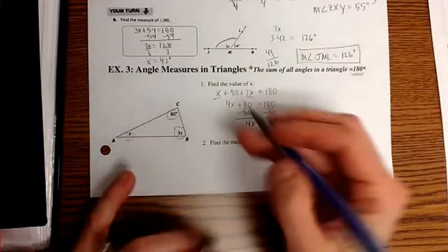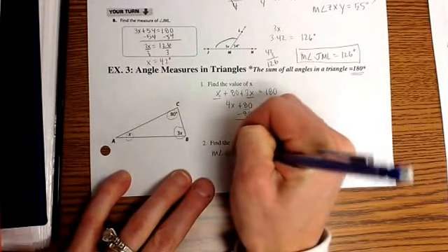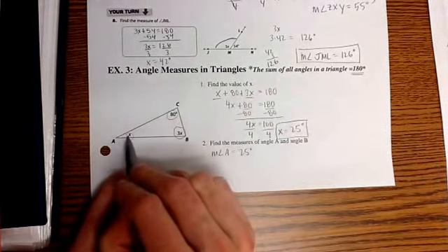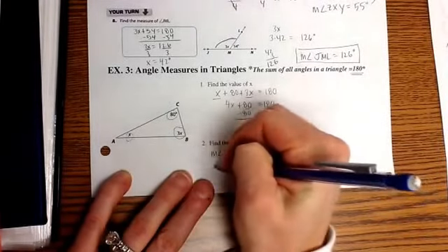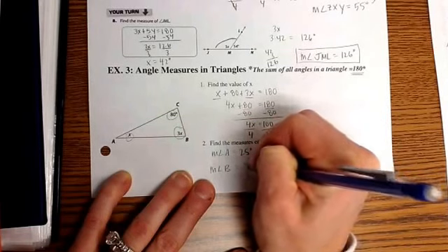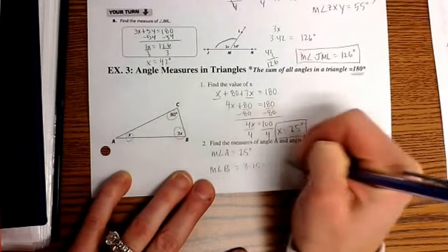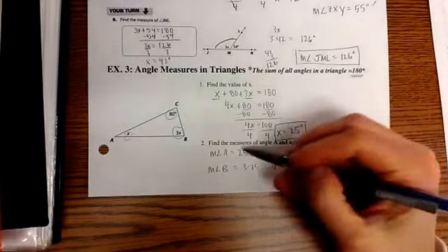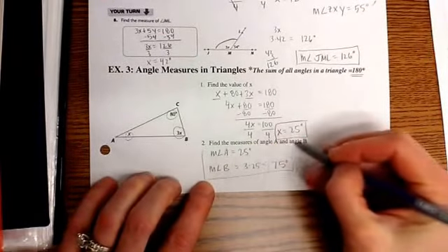Now I need to plug it back in. So the measure of angle A equals 25 degrees because it's just x. The measure of angle B equals 3 times 25, which is 75 degrees. So these are my angle measures.